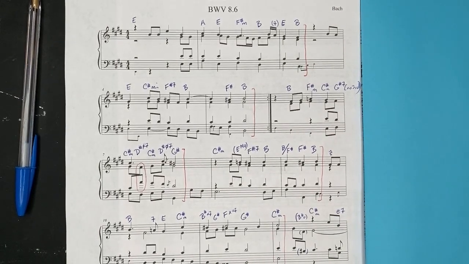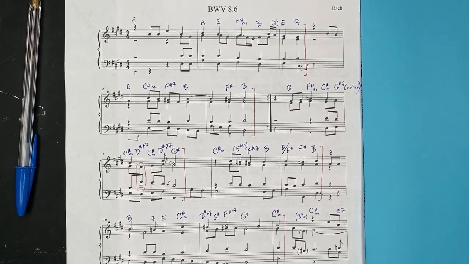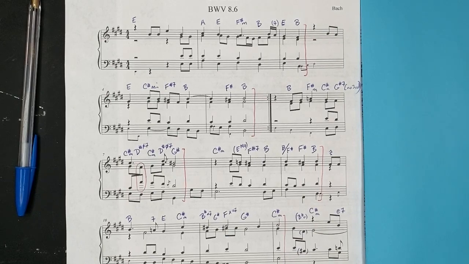All right, we're back to Bach chorale analyses. This is BWV 8.6. It's in a key, or keys, that make it so that we see a lot of chords that we don't usually get to spell.